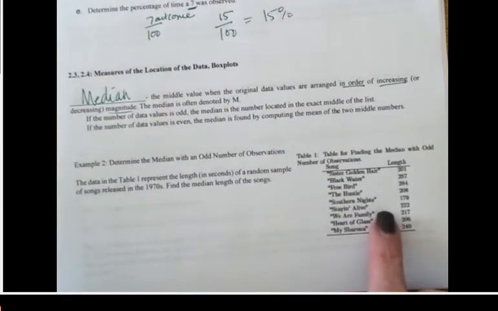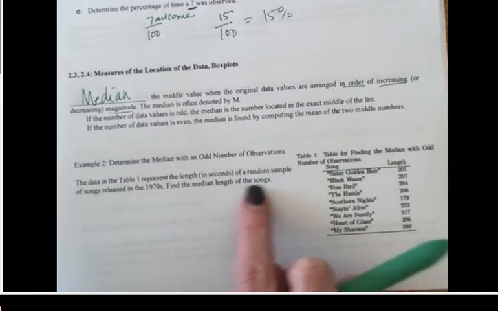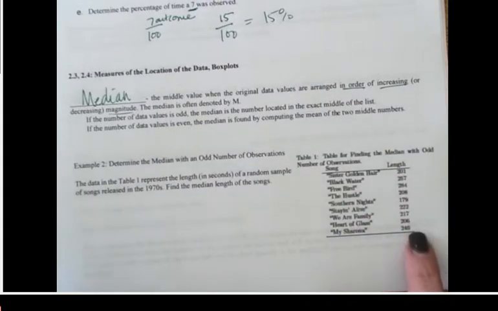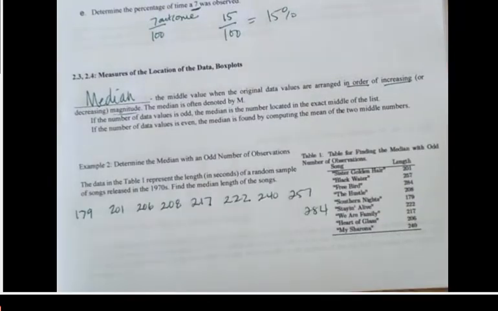So let's look at this. Determine the median with an odd number of observations. In this data table, it represents the length in seconds of a random sample of songs created in the 70s. Find the median length of the songs. So first thing I have to do is list these in order from least to greatest. So I'm going to pause the video and do that. You do it on your paper, and then we'll check in a moment.